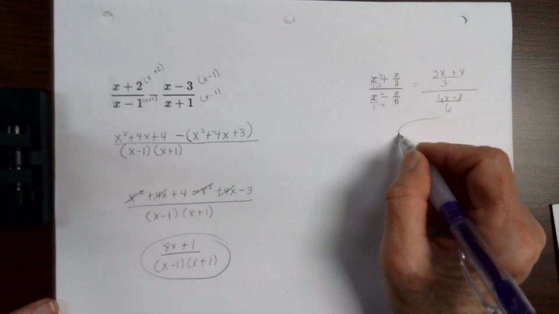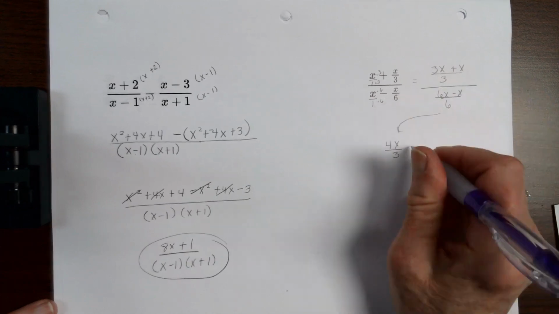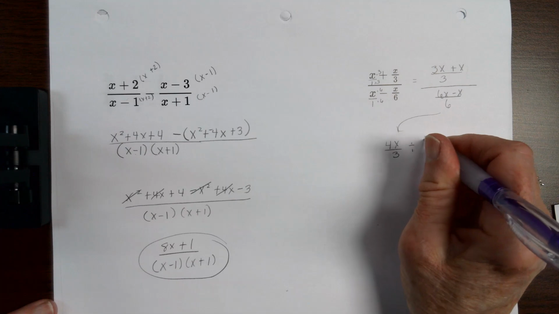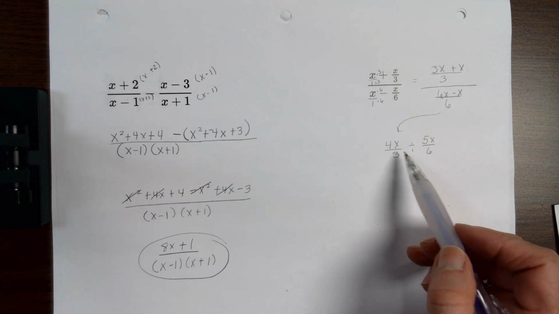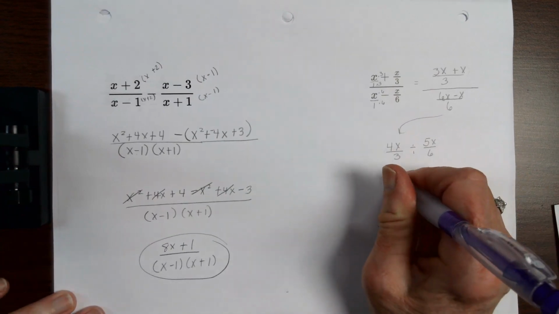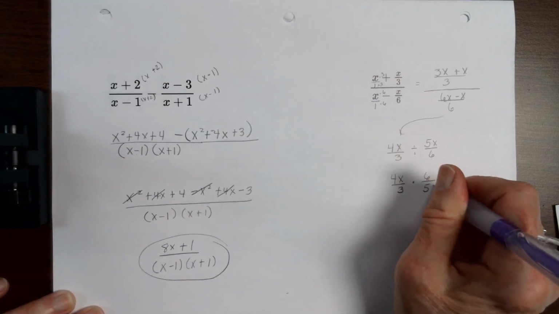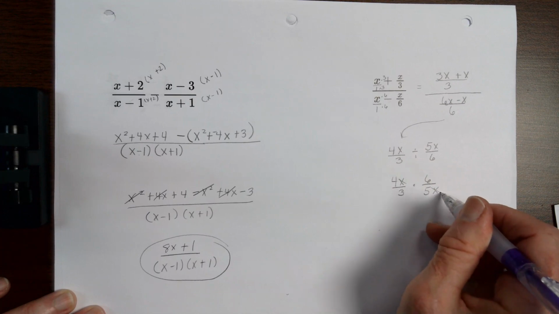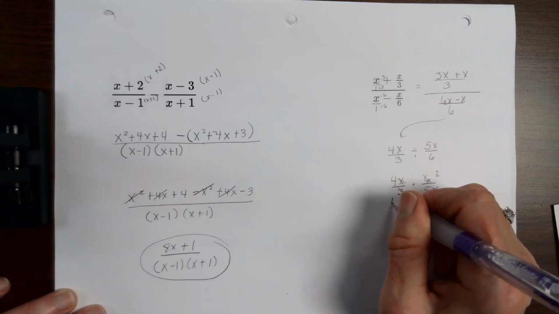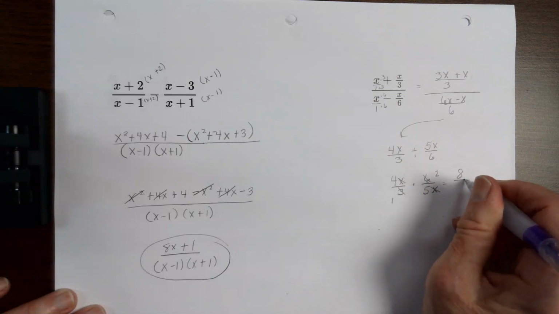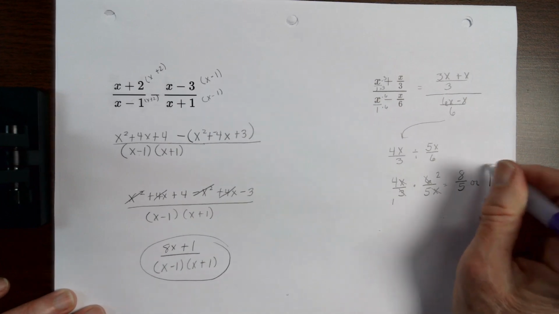So when I bring that down here, I have a 4x over 3, that's this one, divided by 5x over 6. Well, you know the rules for fractions. You keep, you change, you flip. So I have a 4x over 3 times a 6 over 5x. The x's go away, and I can take the 6 and the 3, and that reduces down to a 2 over 1. So that's going to give me an 8 over a 5, or a 1 3/5.